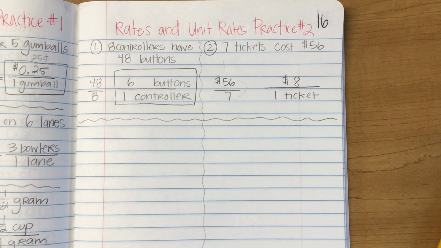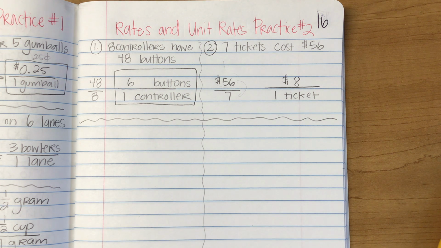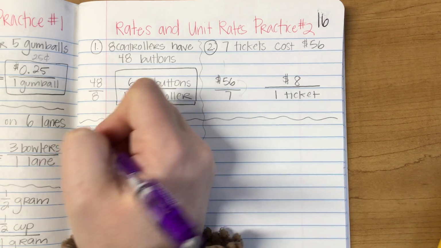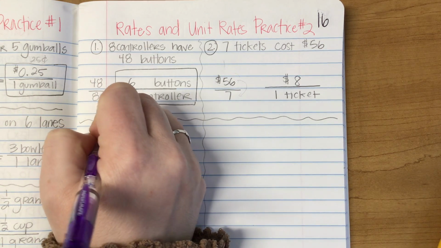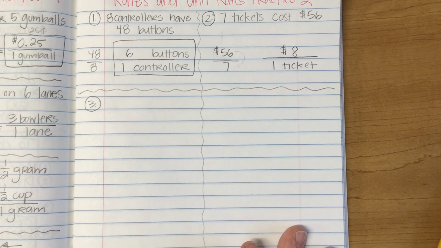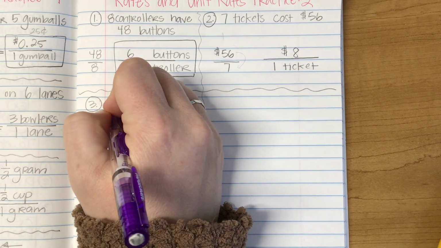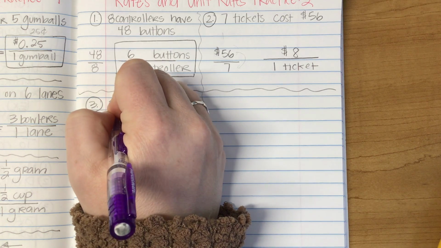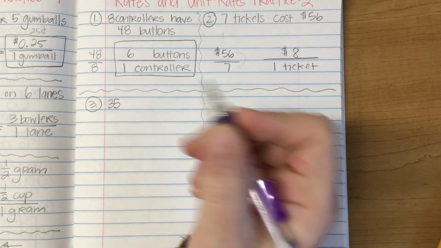You have to think when you set these up. Which one makes more sense? Which one's going to be in the numerator? Which one's going to be in the denominator? You have to think about it. Does it make more sense if you flip it around? And then sometimes it doesn't matter.